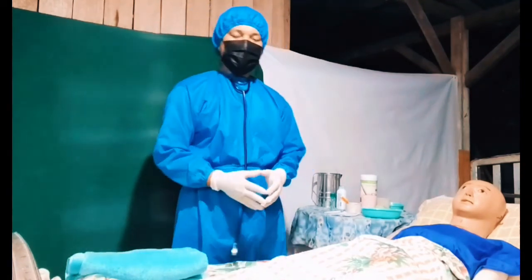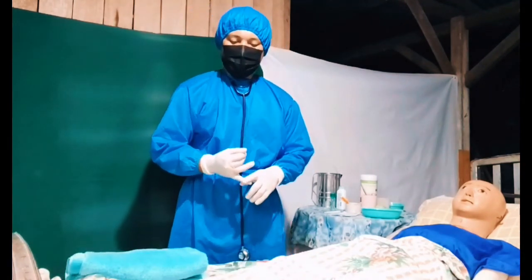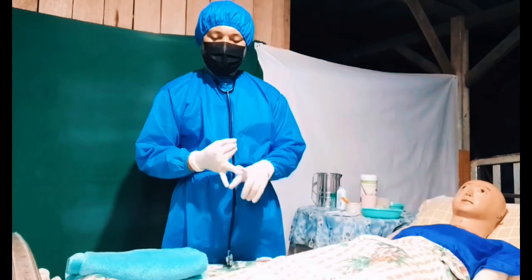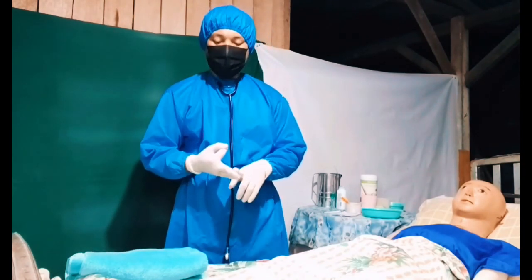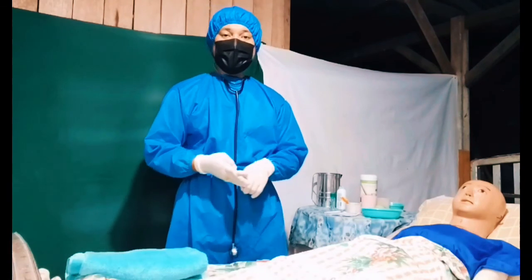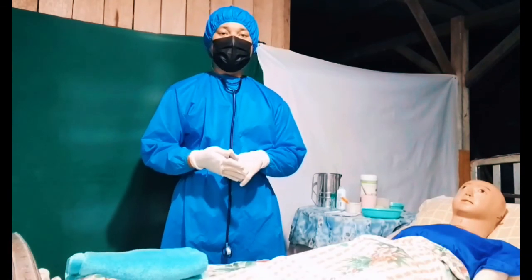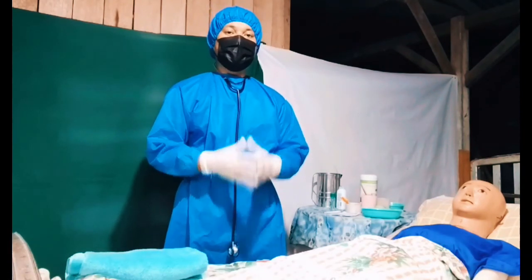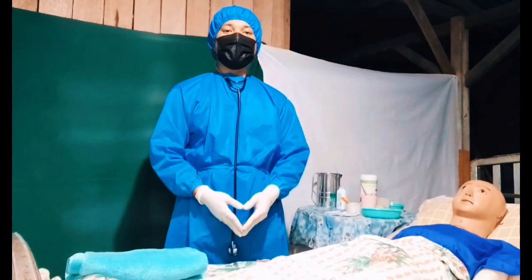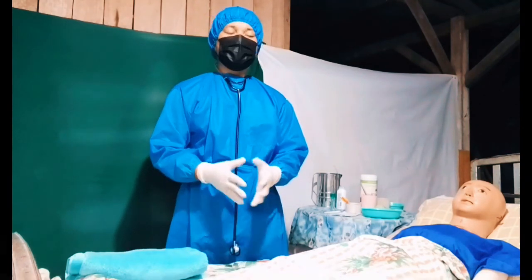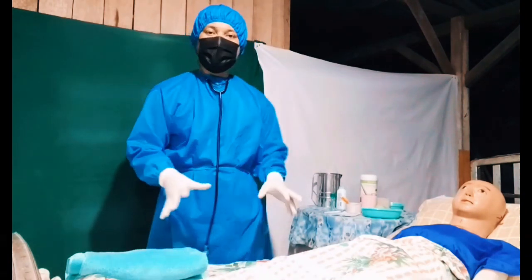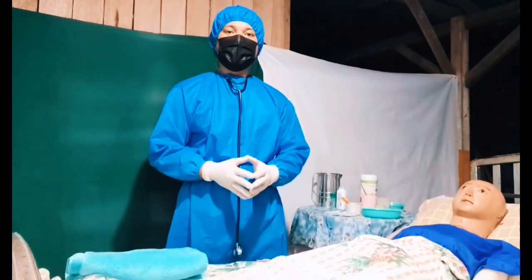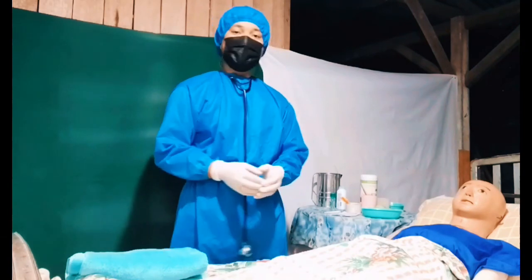And then document the vital signs, the mLs of water, the gastric content color, time and date, and the reaction of the patient. Now we're done doing the nasogastric therapy. Lastly, you're going to clean up the equipment in the room. And that's all. Thank you.